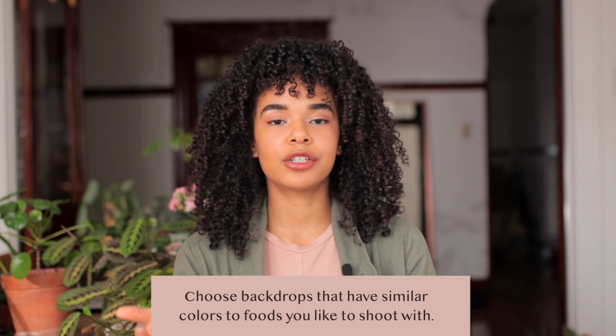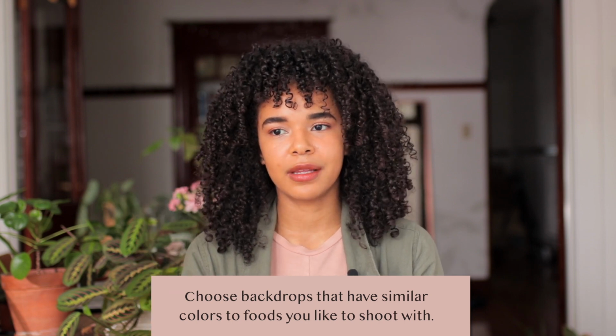Tip number one is choose backdrops that have similar colors to foods that you like to shoot with. For example, I personally love my pink backdrops and my green backdrop. The reason why is because there are so many foods in nature that have green colors or red, pinkish colors. In the case of my pink backdrops, for example, I've used them in so many different setups when I was shooting with berries or pomegranates or any really red fruit.